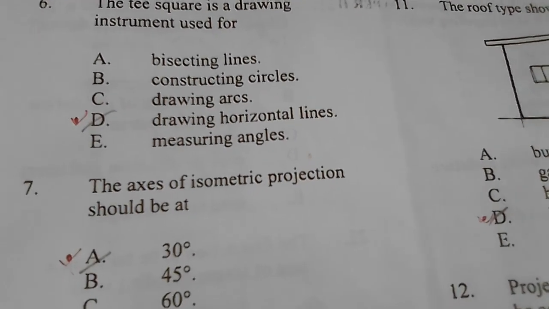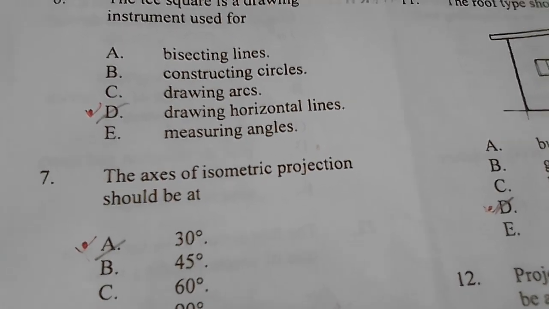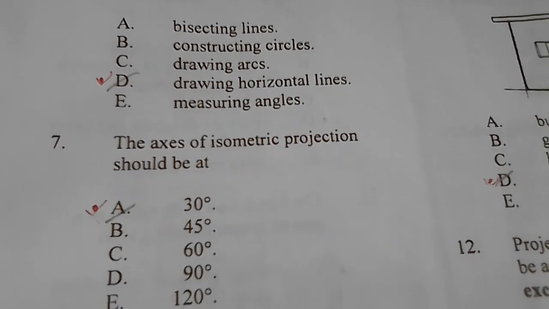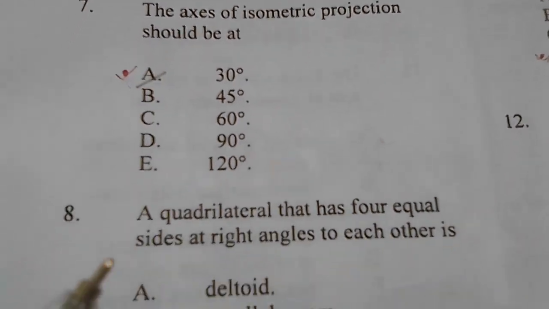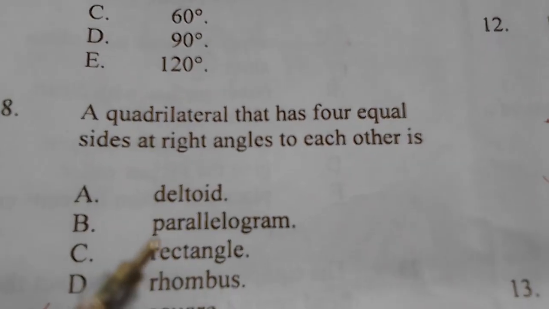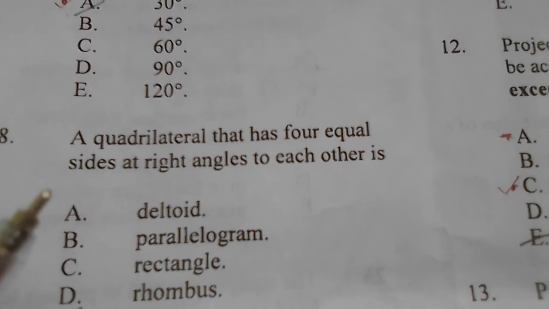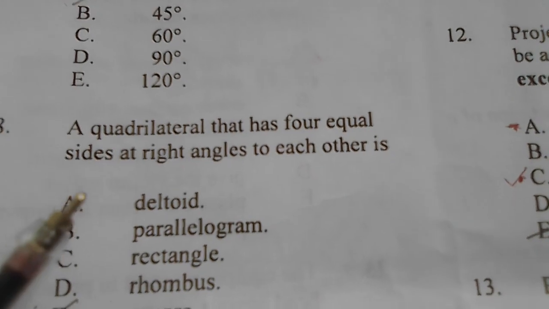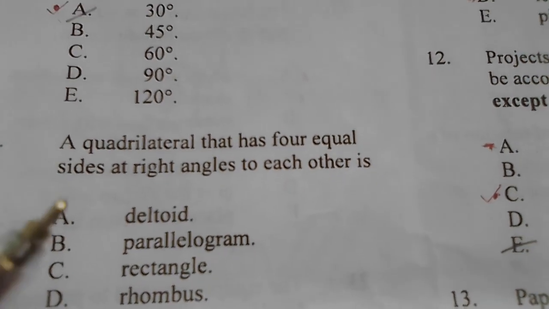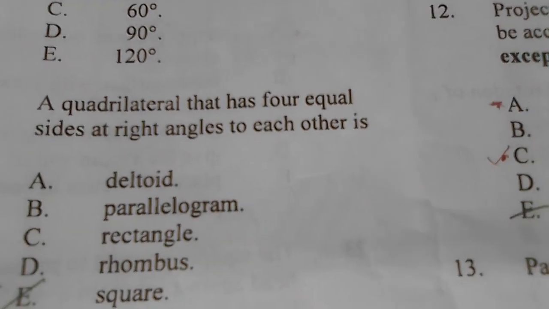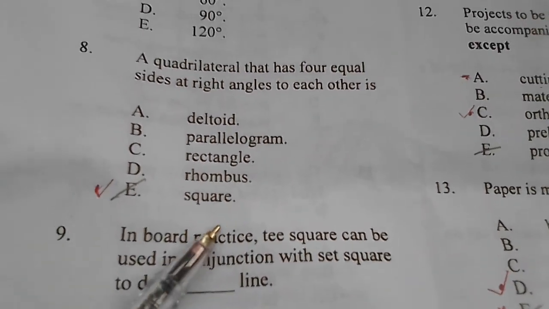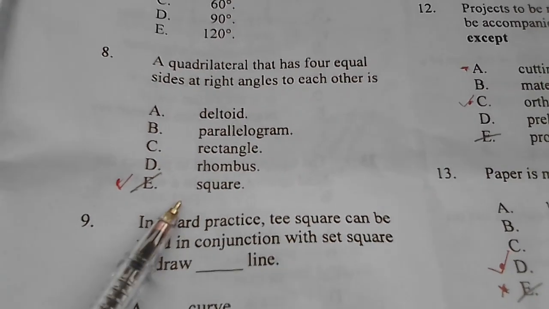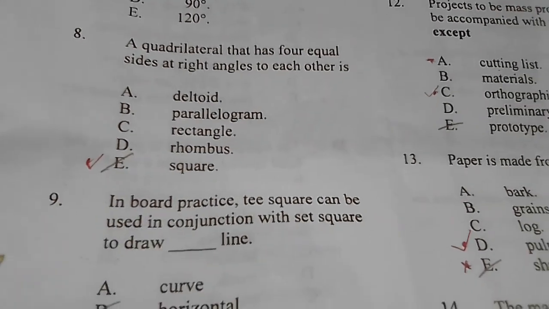Question 7. The axis of isometric projection should be at 30 degrees. Isometric projection takes 30 degrees. Question 8. A quadrilateral that has 4 equal sides at right angles to each other is a square. A square has 4 right angles to each other. Our option is option E, which is square.